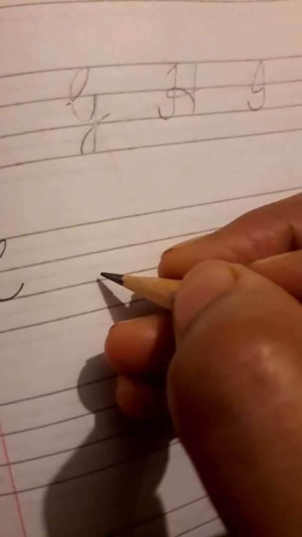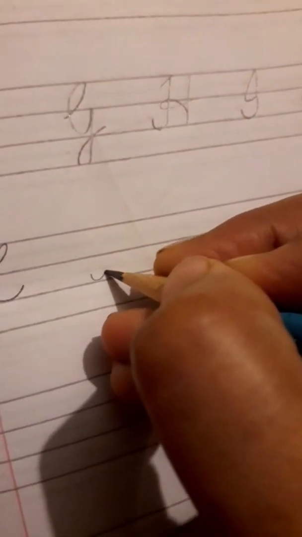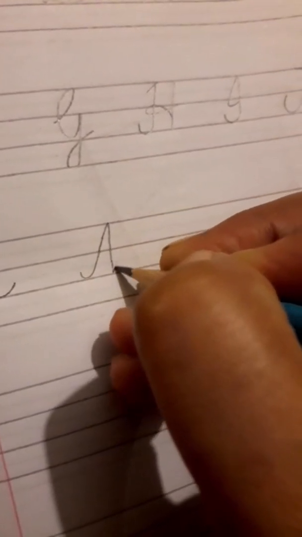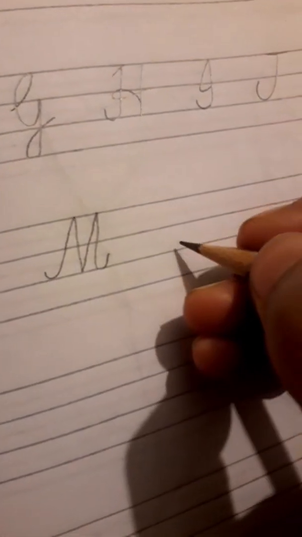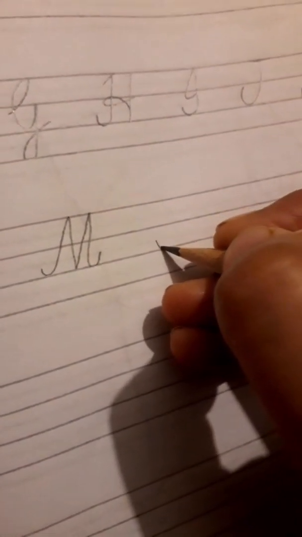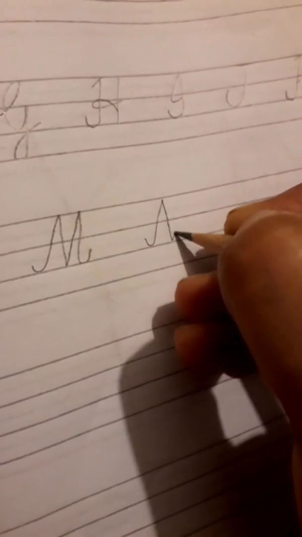For M, we will be using the curvy line moving upward with the slant, moving downwards, then upwards, then downwards and making a curve. For N, we will be using a curvy line, slant, moving downwards and then upwards and a curve.